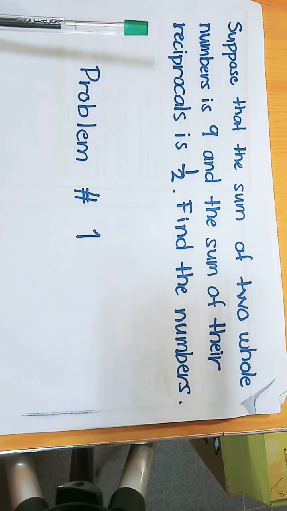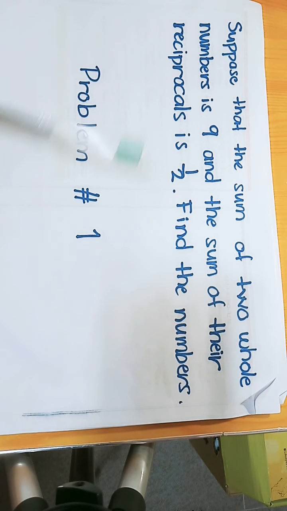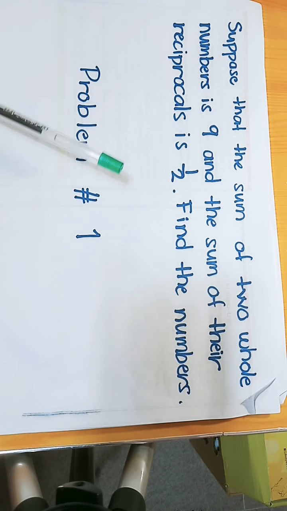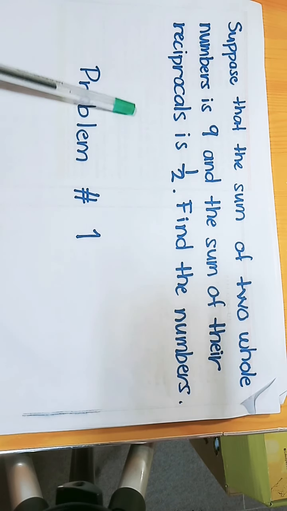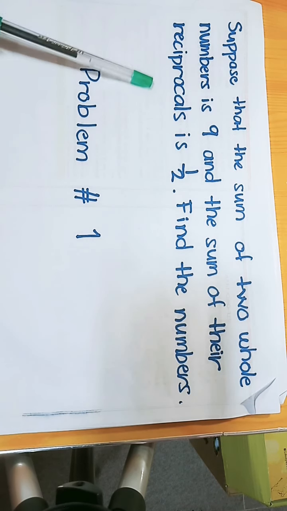So, let's say, we have 5. Ang reciprocal ng 5 is 1/5. Ang reciprocal ng 10 is 1/10. The reciprocal of 2 is 1/2. And ang reciprocal ng x is 1/x. Simply, ilalagay mo lang yung number as a denominator and ang magiging numerator niya is 1. So, yun yung reciprocal natin.